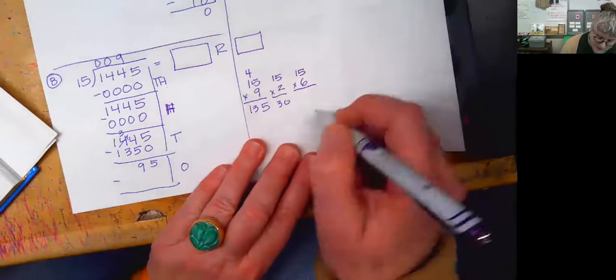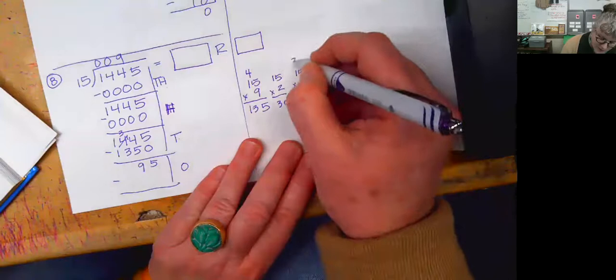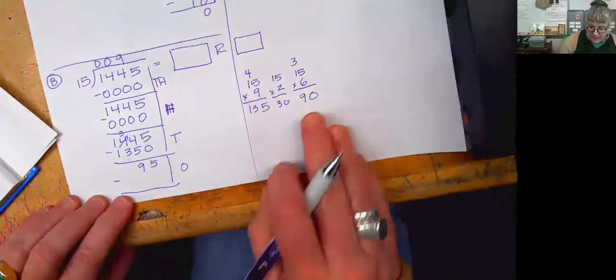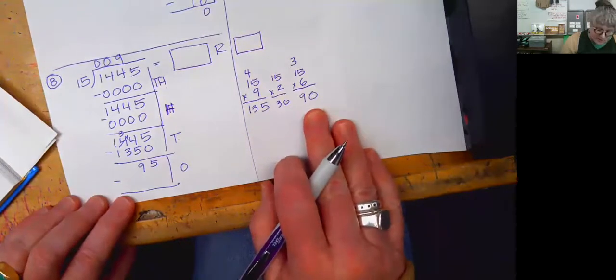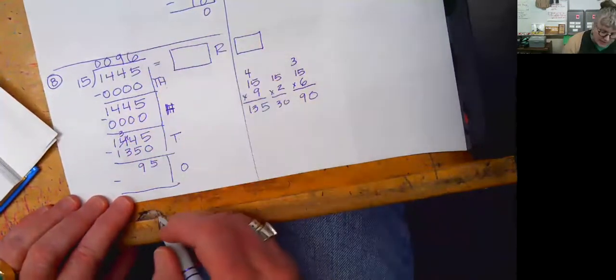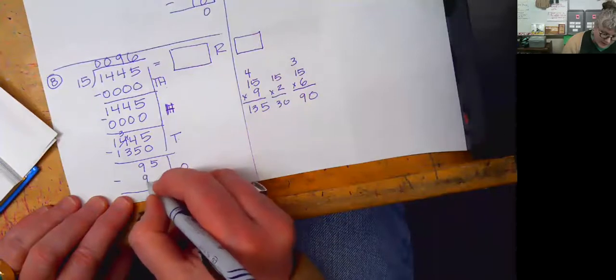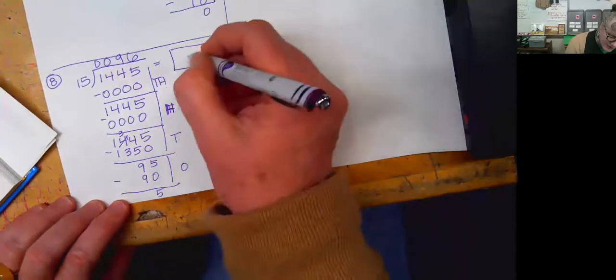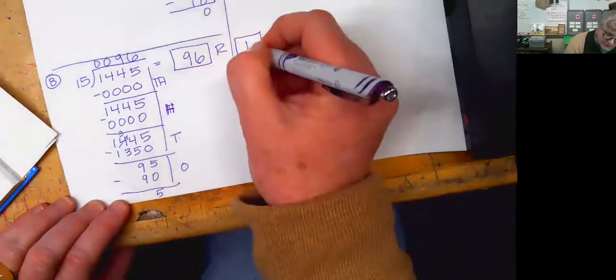Let's see if 15 times 6 gets us close. Ooh, 90, nice. So I think that's going to be our ticket. It's going to go 6 times, and we're going to have a remainder 5. So our answer is 96, remainder 5.